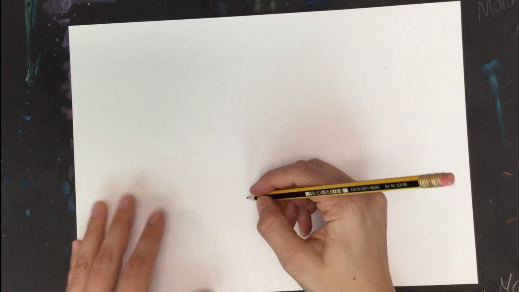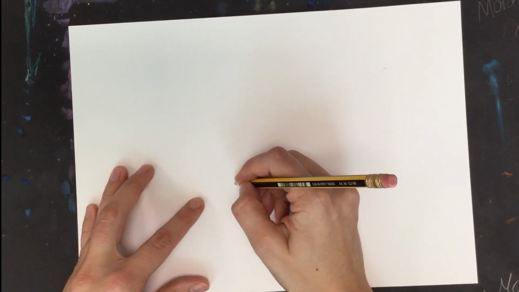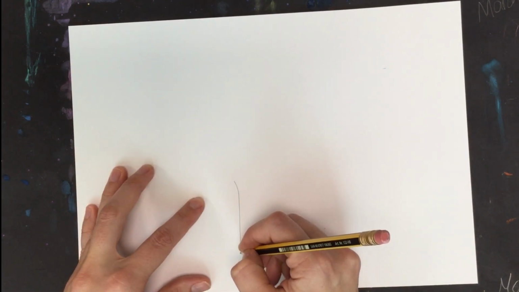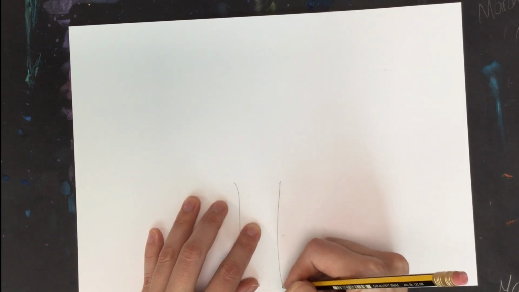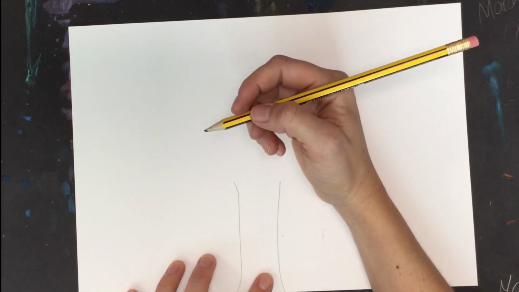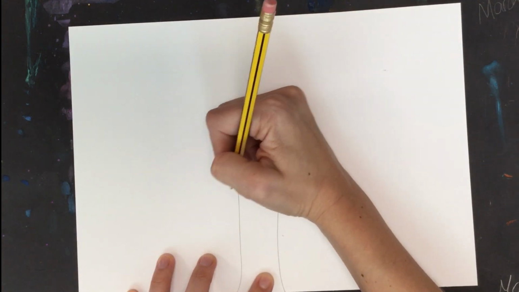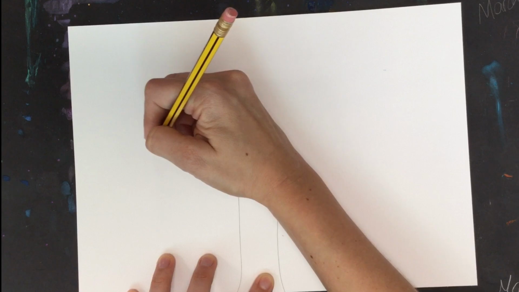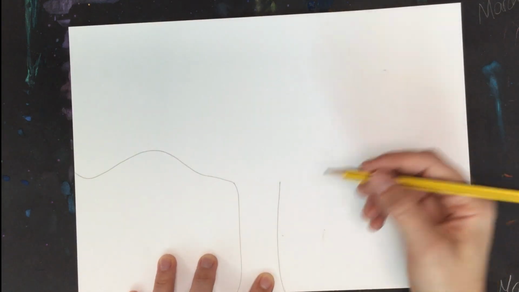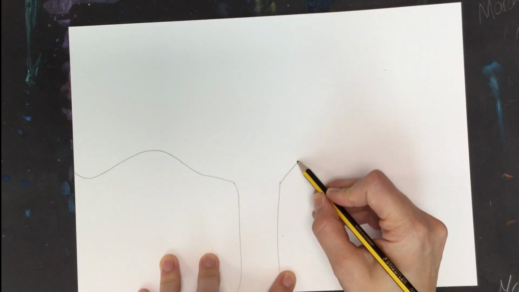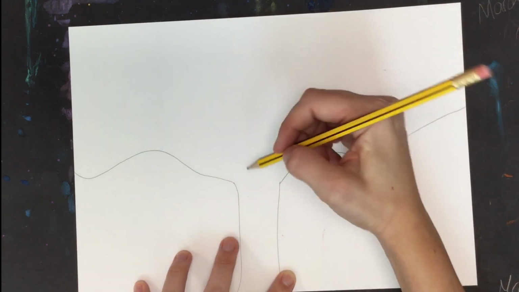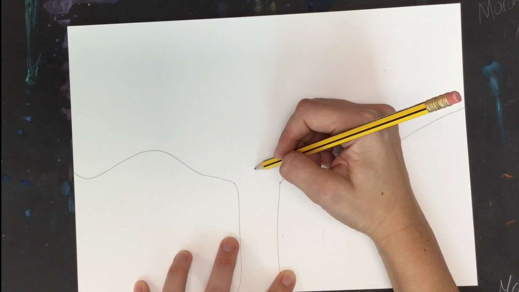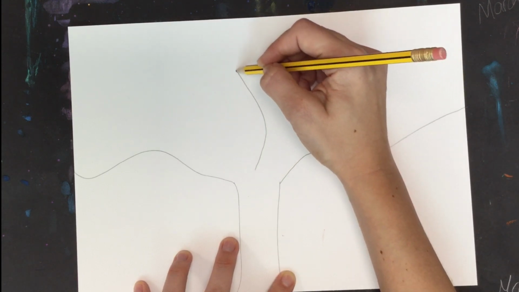I'm gonna have my paper side to side, landscape style. I'm gonna start in the middle with 2 lines. This is gonna be the trunk, the biggest part of my tree. And then I'm going to go to the top of the trunk, and I'm gonna kind of do an organic wavy line to the edge of the paper. These can be different, they can be the same, you could have symmetry. You are the artist.